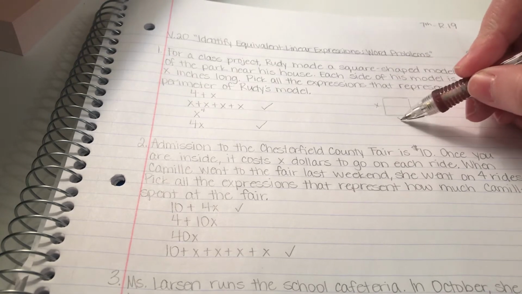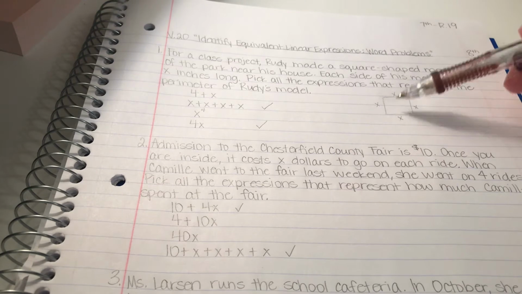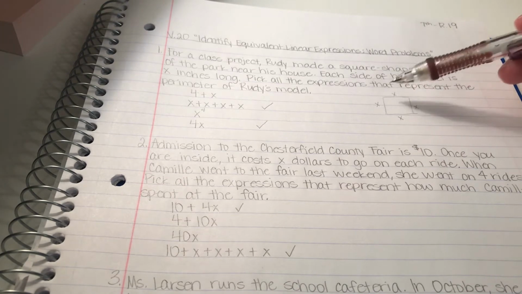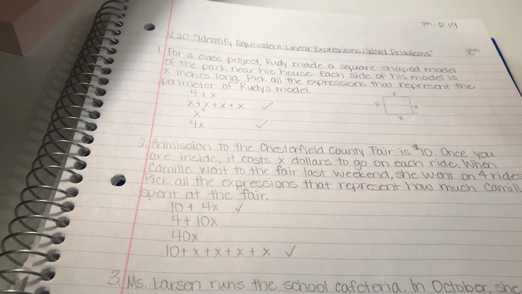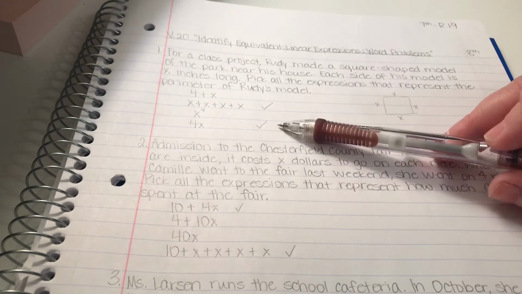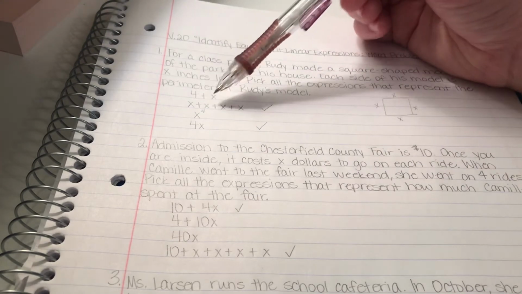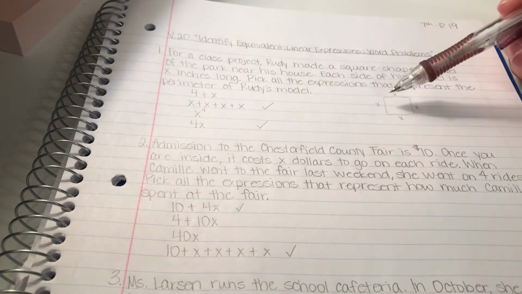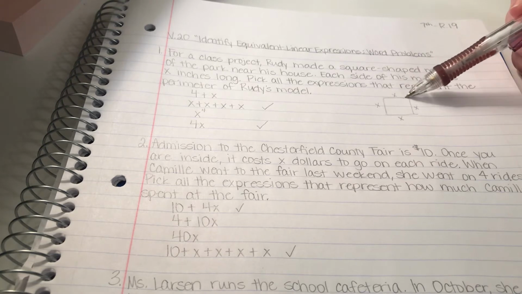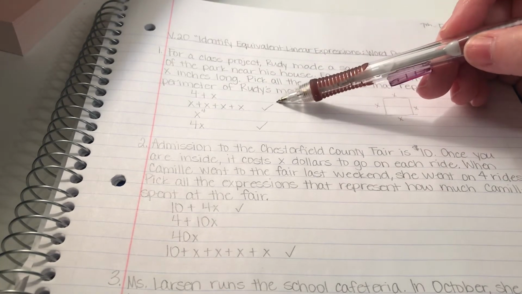So, I can write it like this, right? So each side is the same length. The length is described as X. So we have 2 different ways to do the perimeter here. We could say X plus X plus X plus X, right? Because for perimeter, you add the length of the sides. So adding 4 X's would give you the correct one.